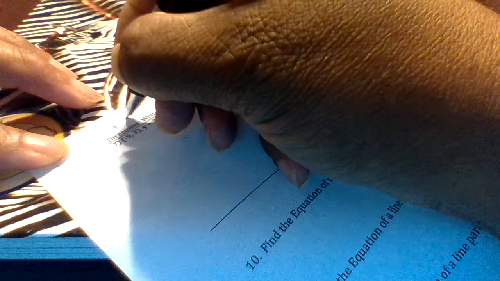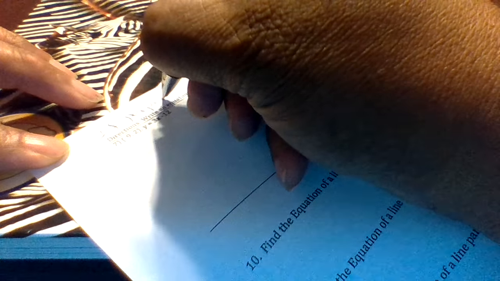If perpendicular, the slope is the opposite and flip.